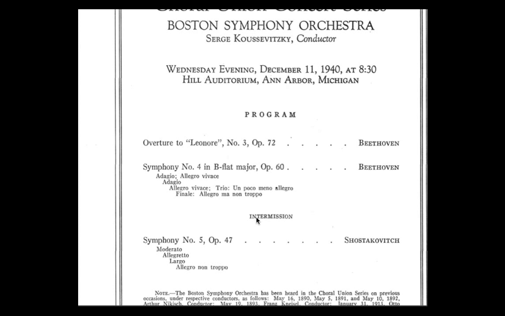Then there's an intermission, and then here's another piece, Symphony Number 5, Opus 47 by Shostakovich, and these are the 1, 2, 3, 4 separate movements. All right, I hope that helps. That is your typical concert program. By the way, if you go to something big like a symphony orchestra concert, chances are pretty good that they will also have program notes, which you might find very useful.